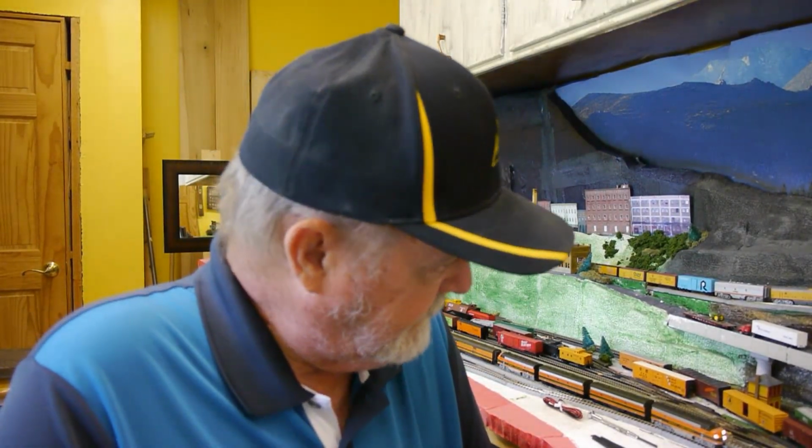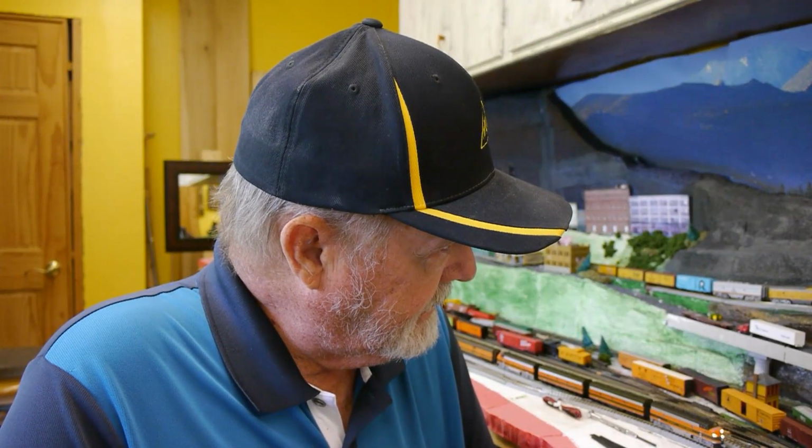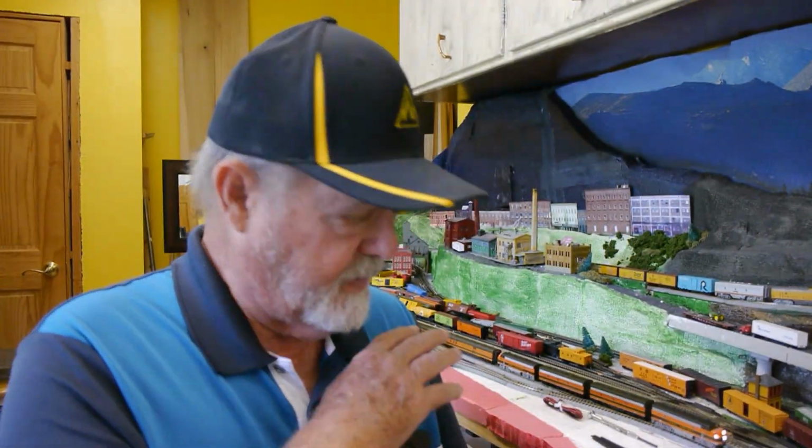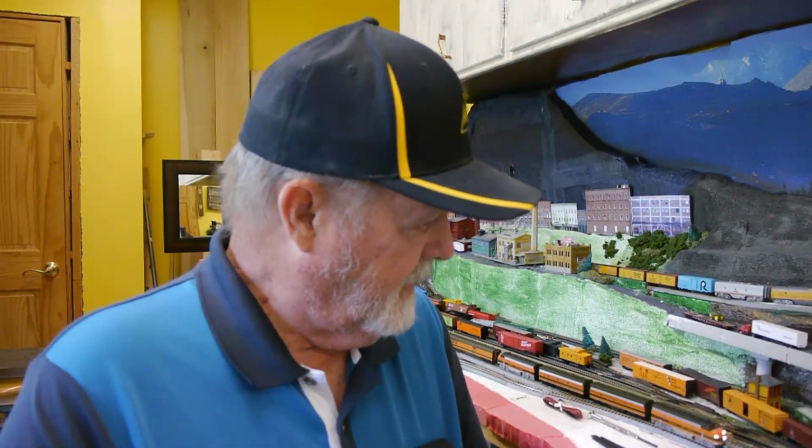That's pretty much about it. It's been so long since I've been down here. I really need to do a thorough track cleaning and work on couplers and rolling stock and all that.